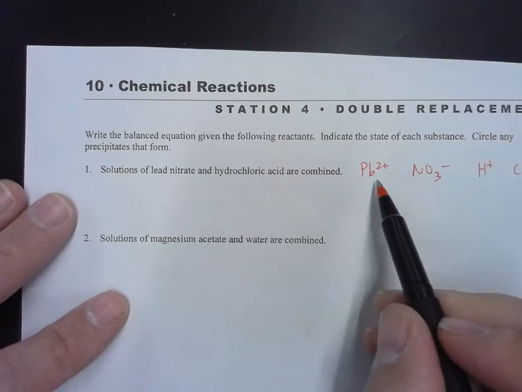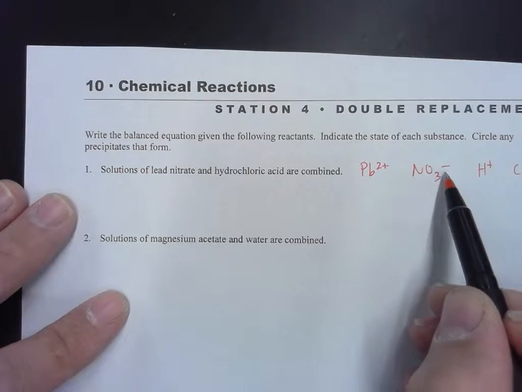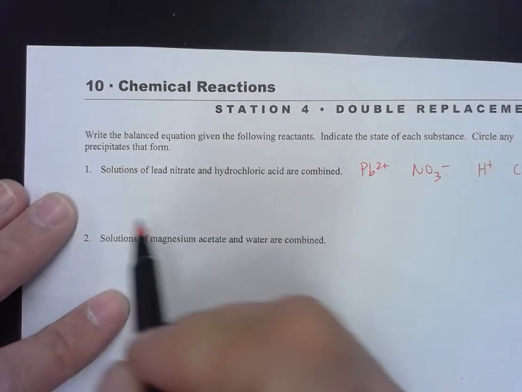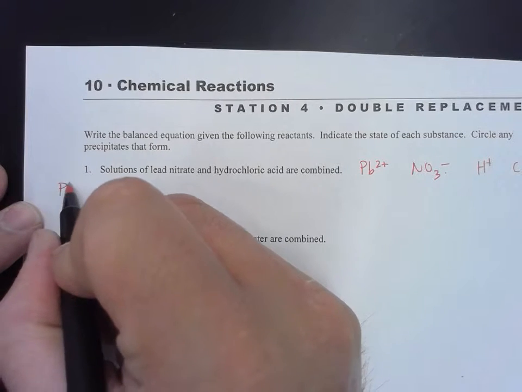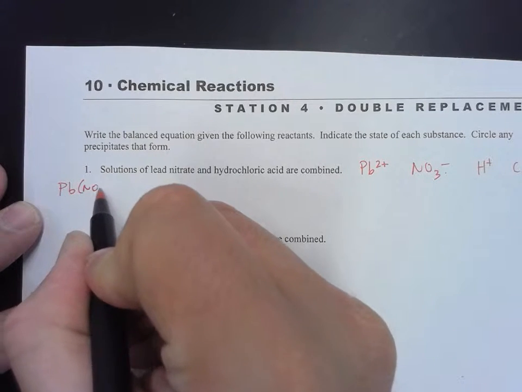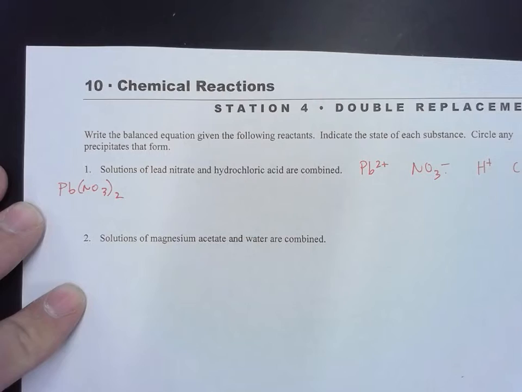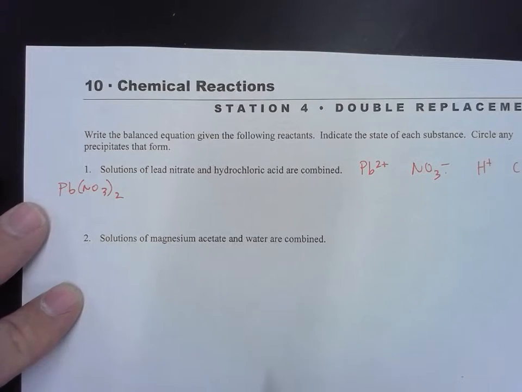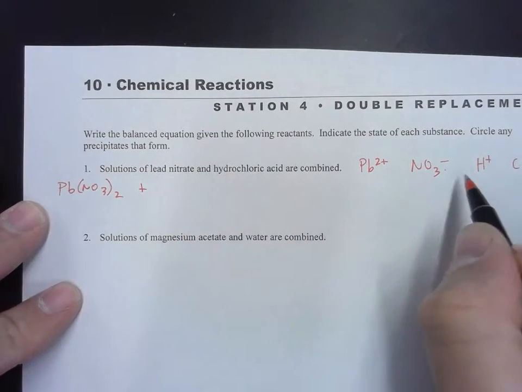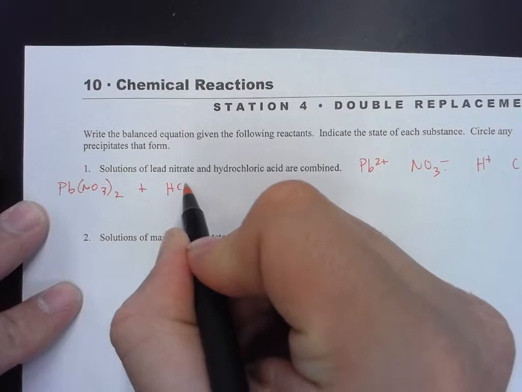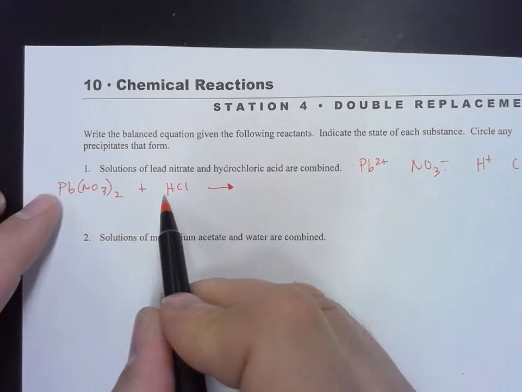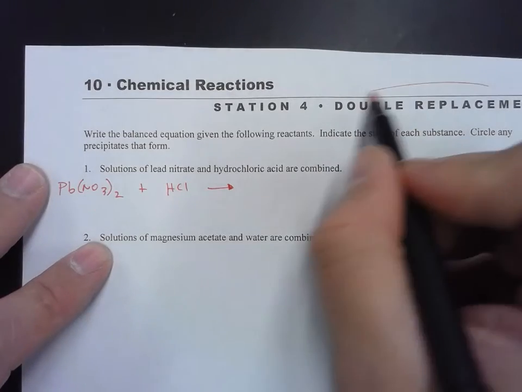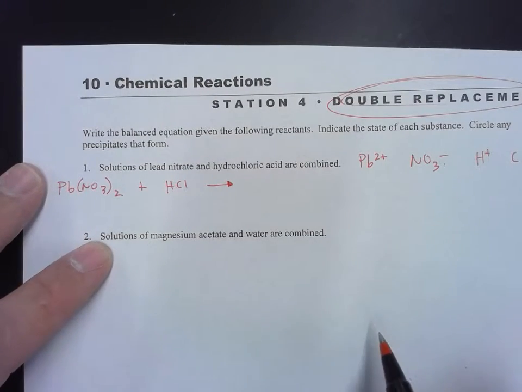Okay, so look, lead is +2, NO3 is -1, so I need 2 of these, right? So lead nitrate, Pb(NO3)2, plus hydrochloric acid, which is just HCl, yields. These guys are going to switch in a double replacement reaction.